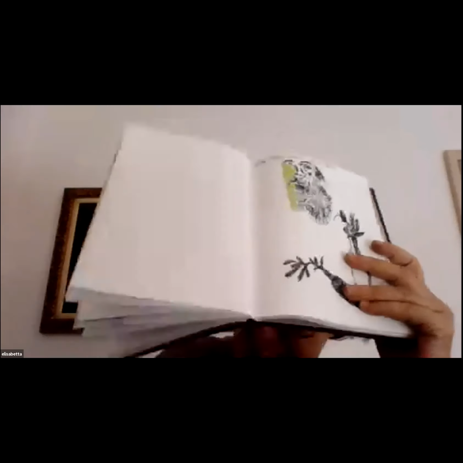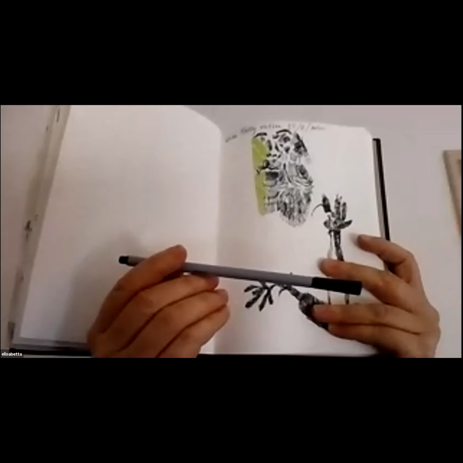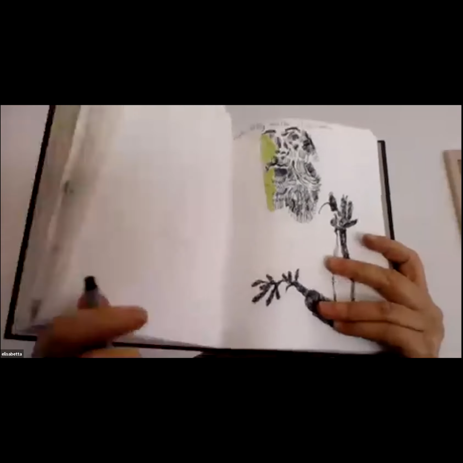Can you hold your drawing up just a little bit higher? Great. So tell us how you made this. Nice, with pen? Yes, it's like a tenerello. Like a thin marker almost. Yes, a very fine mark.